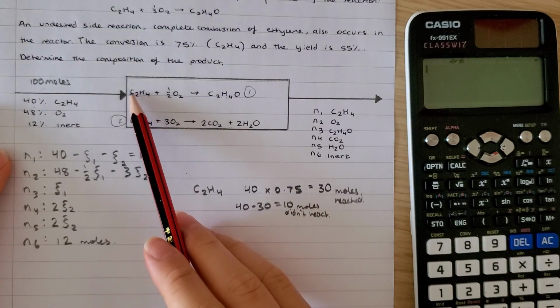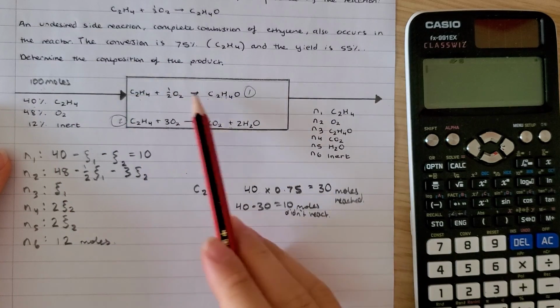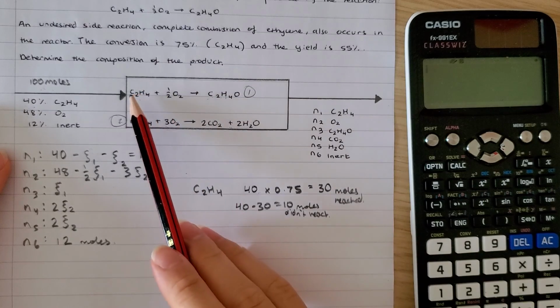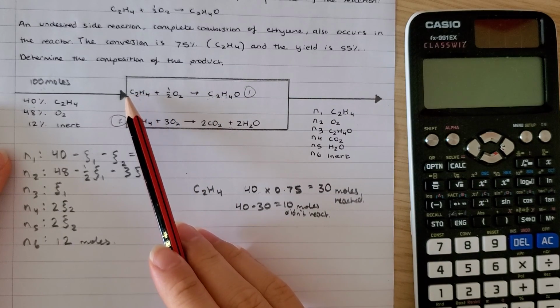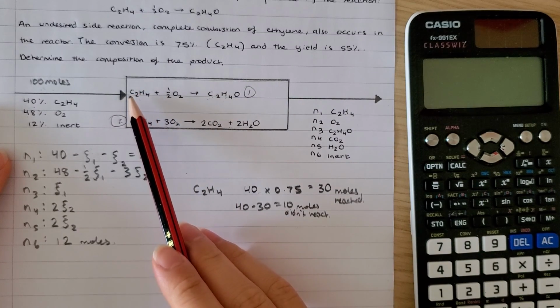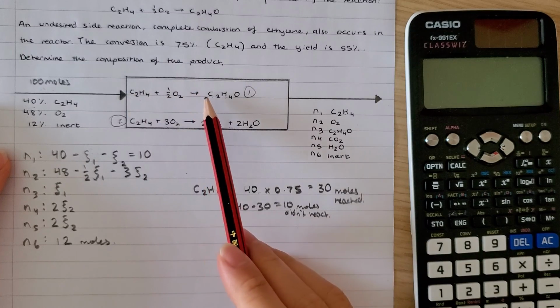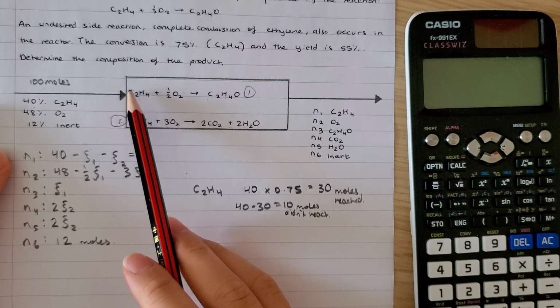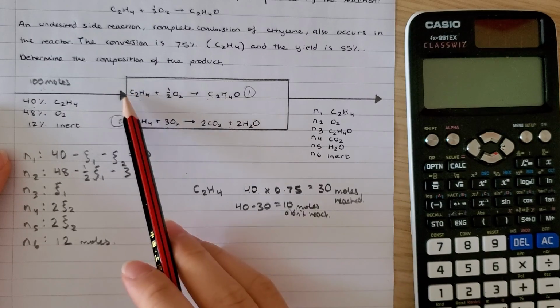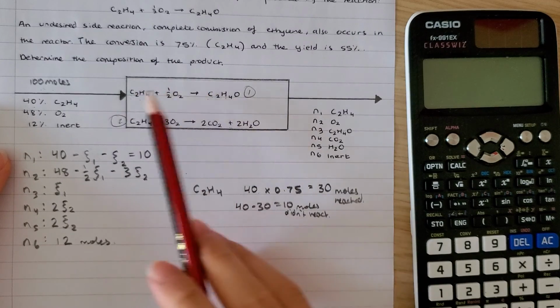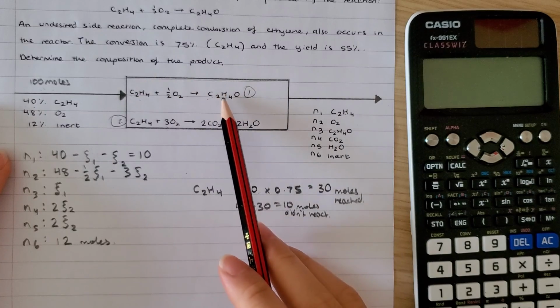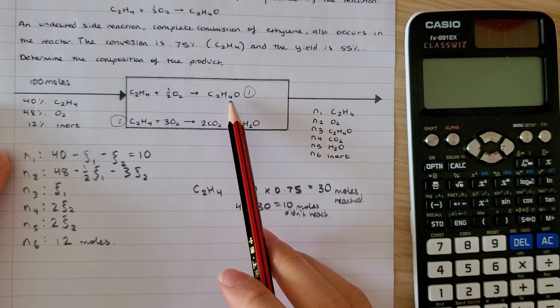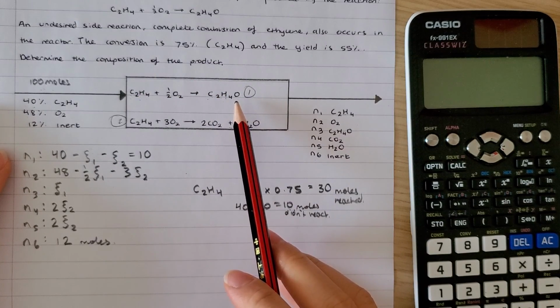So because the stoichiometric coefficients are the same for this first reaction, had it been a theoretical reaction, so the reaction was done to completion with no side reactions, then if we had 40 moles of ethylene and we have 1 on both of them, that means we could have made 40 moles of ethylene oxide theoretically.